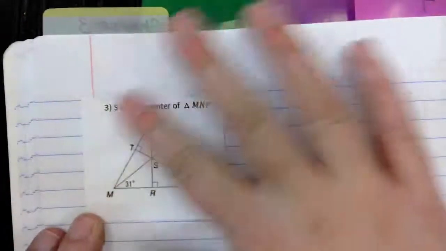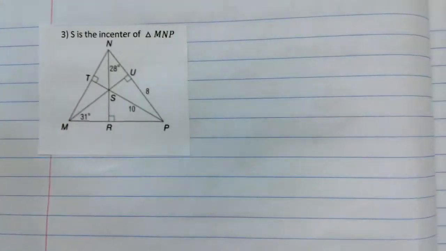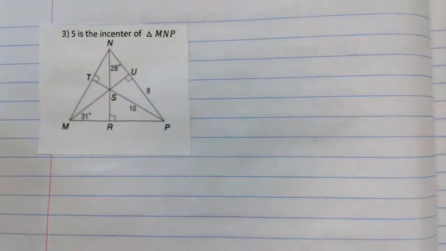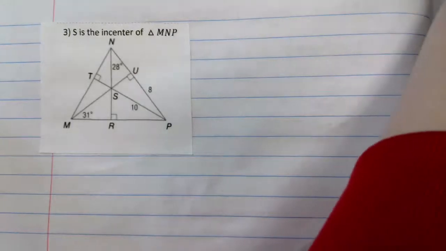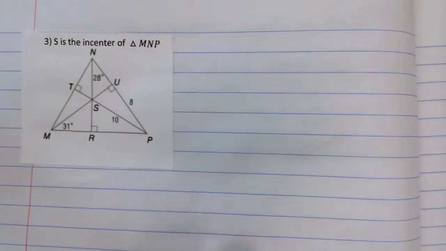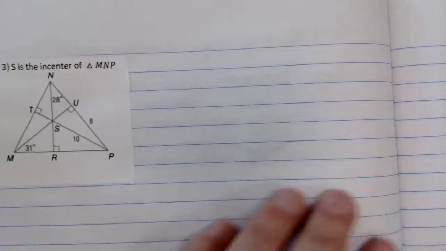Okay, so in this problem, we know S is the in-center of triangle MNP. We're actually going to have two problems that stem from this. We're going to do two types of problems from this problem. The first problem, we're going to find one of the angles. So our first direction is to find the measure of angle SPU.